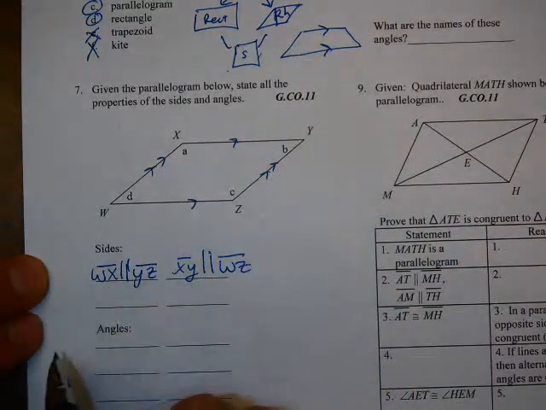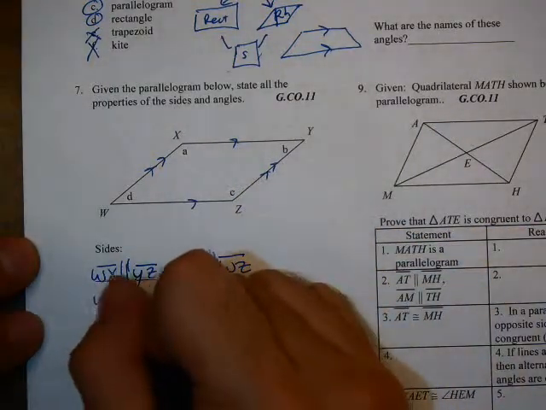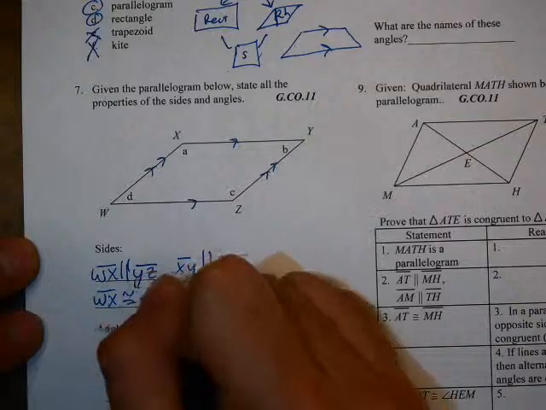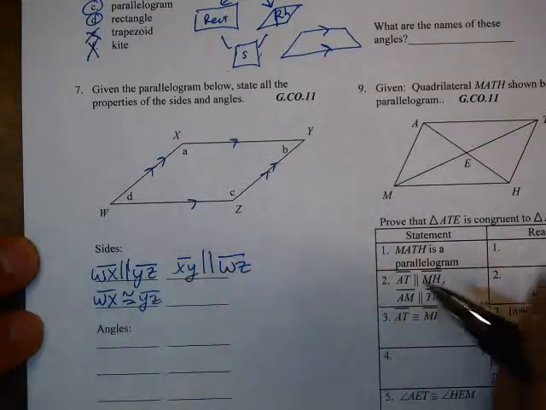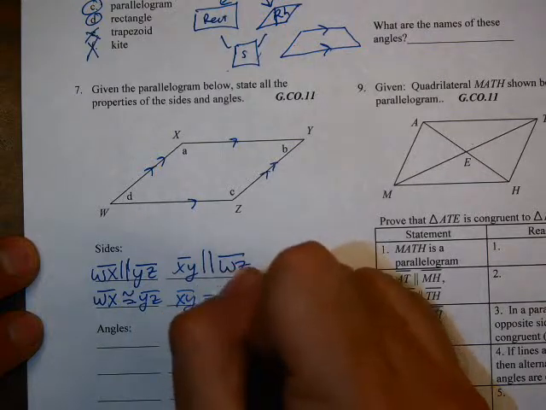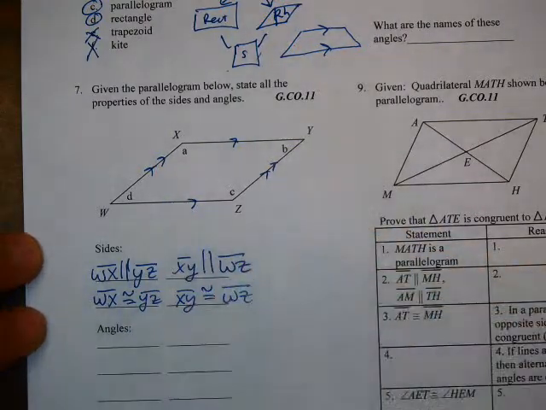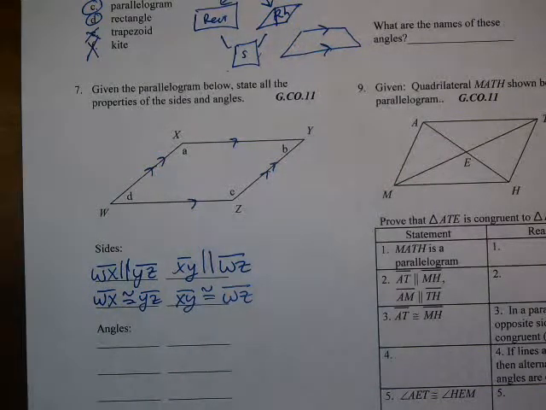Now that has to do with parallel sides, but one of the properties that results from having these parallel sides is that WX happens to also be congruent to YZ. And the same thing with the other pair. XY happens to be congruent with WZ. So there are our 4 properties with the sides.